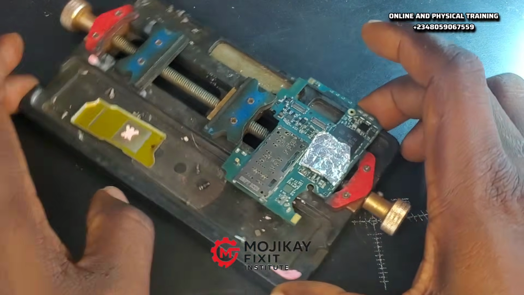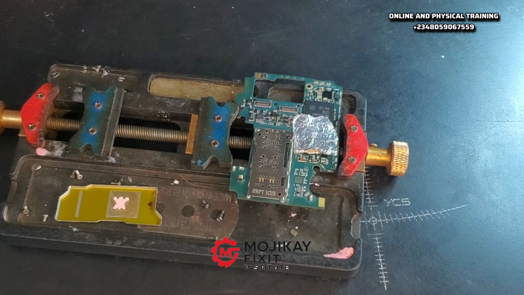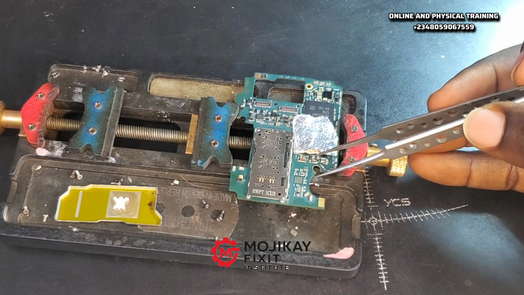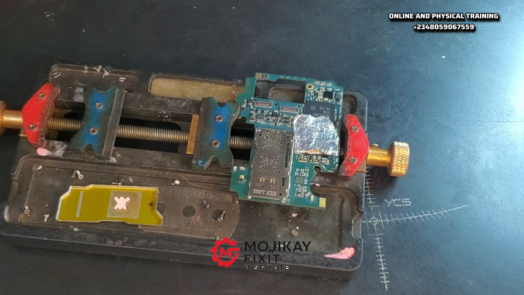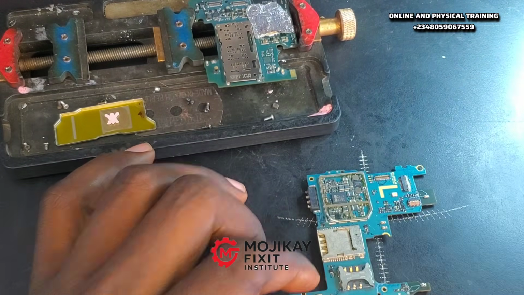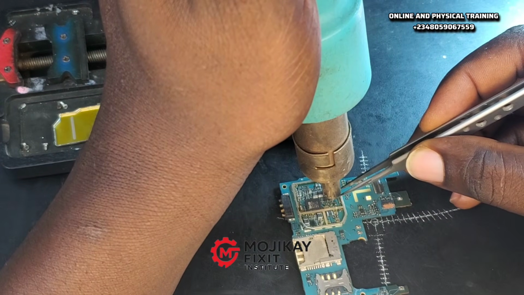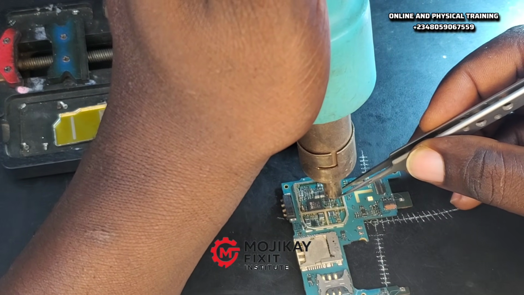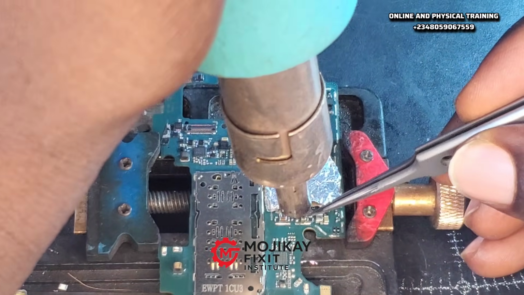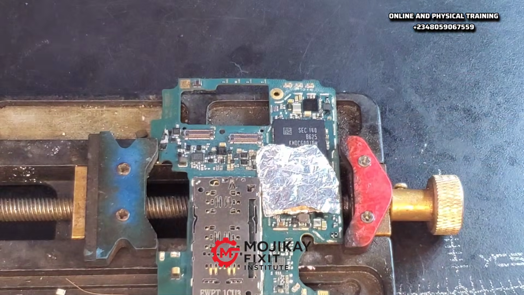All right, now let me get a donor board to replace the boost coil. Now you can ask me, sir, can I use any coil I see on the PCB? All right, no, you can't use any coil you see on the PCB. There are specific coils that can work for this particular section.